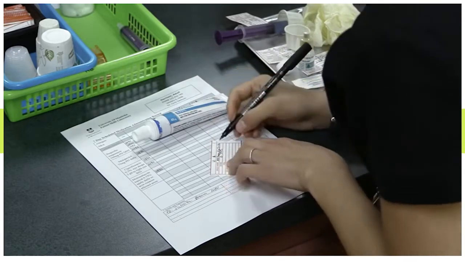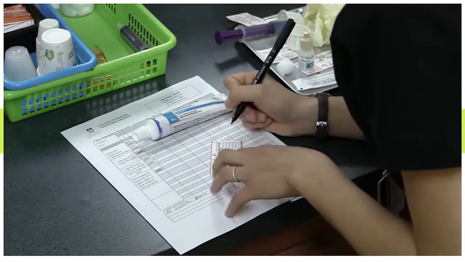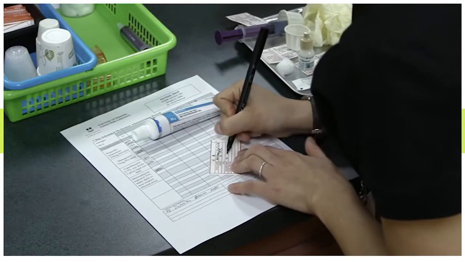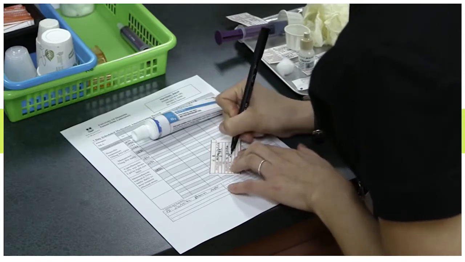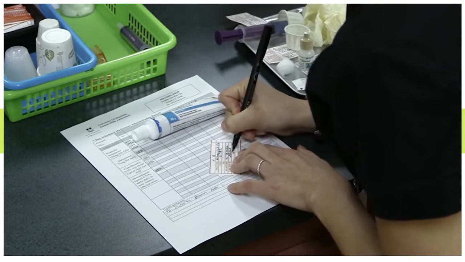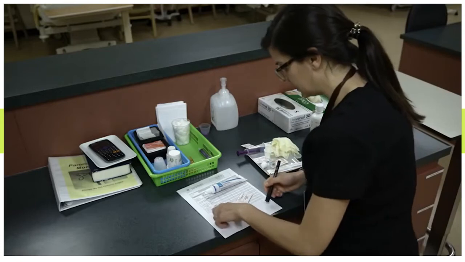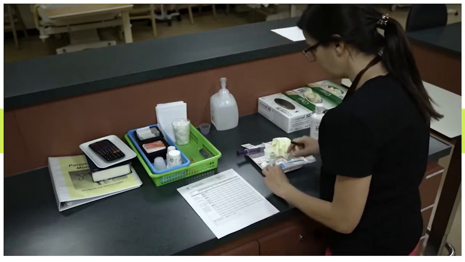Volume doesn't really apply to this one, neither does the concentration. So we're just going to put the 2 rosacea affected areas there. And again, he's just going to get this one daily, so once in a day. So we'll put that down there.